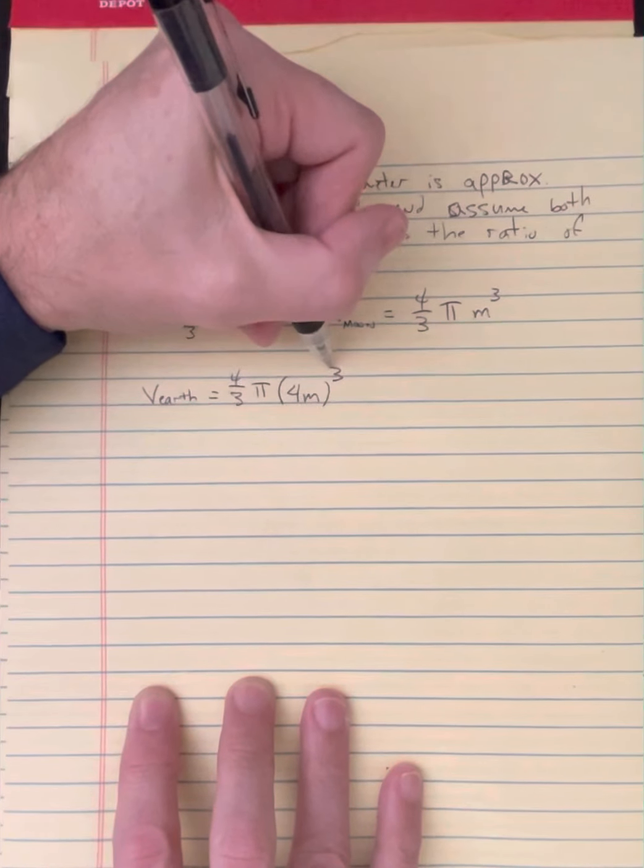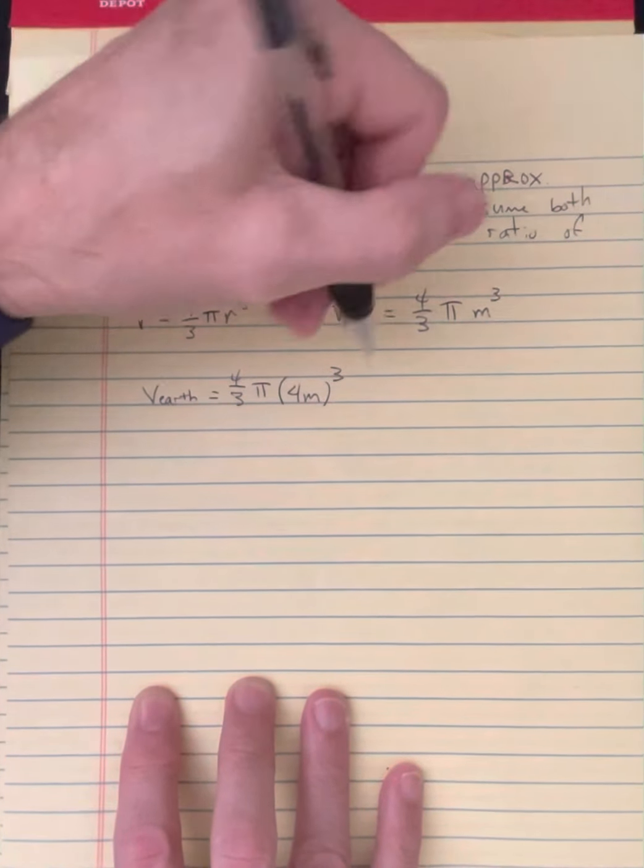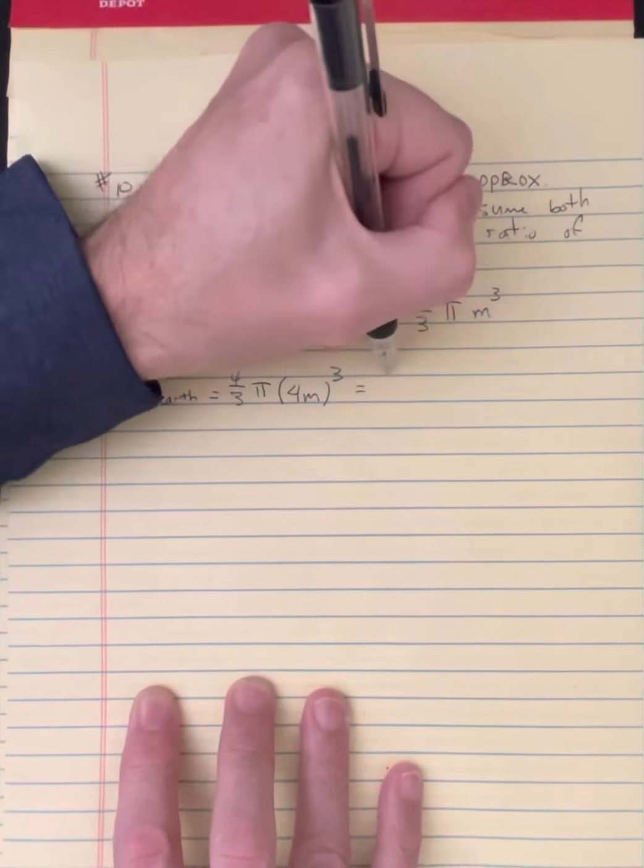Notice you got the m cubed, but you also got the 4 cubed. So this is 4/3 pi times 64 m cubed. And let's move the 64 out front. So it's 64 times 4/3 pi m cubed.